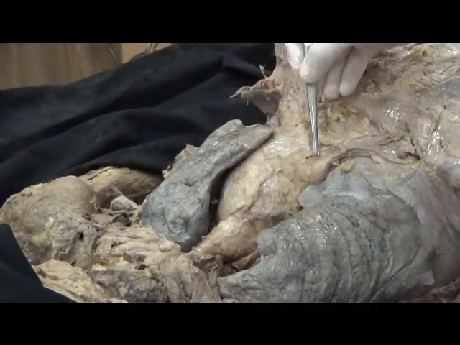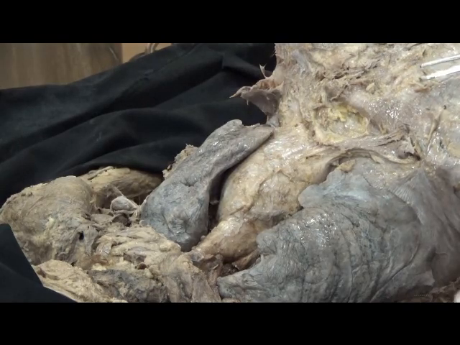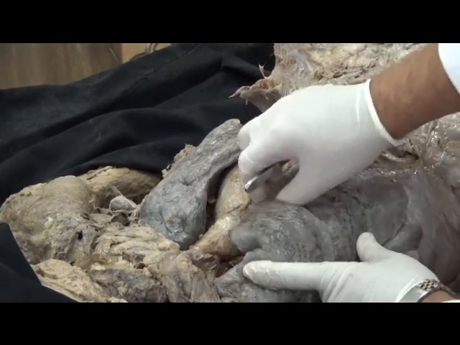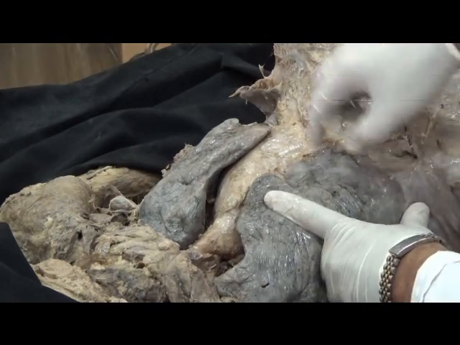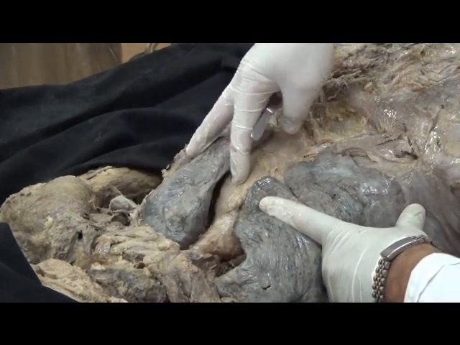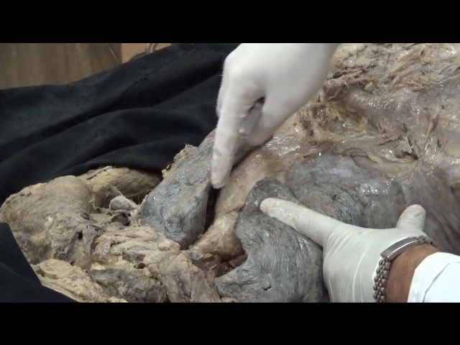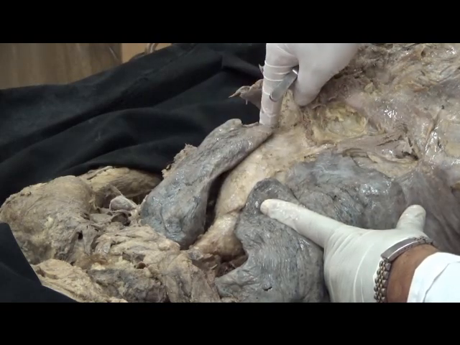Here, this is the bare area of the heart, is not covered with the lung, while the right lung covered the right side completely. The left lung leaves the bare area of the heart because this is the cardiac notch and the lingula.